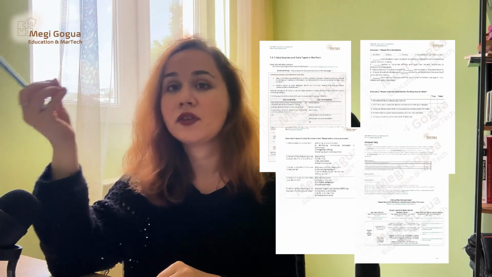And today we're going to talk about data sources and data types in MarTech, because data is like the fundamental part of MarTech in general and marketing nowadays because of this trend of customer centricity.